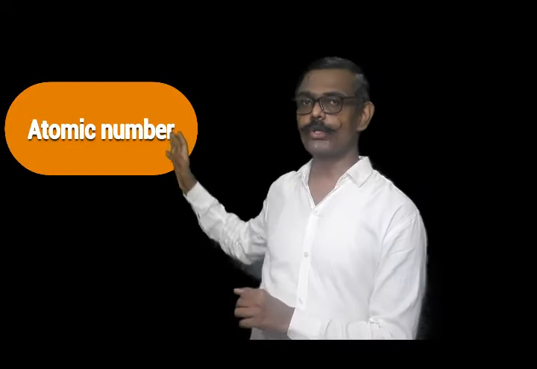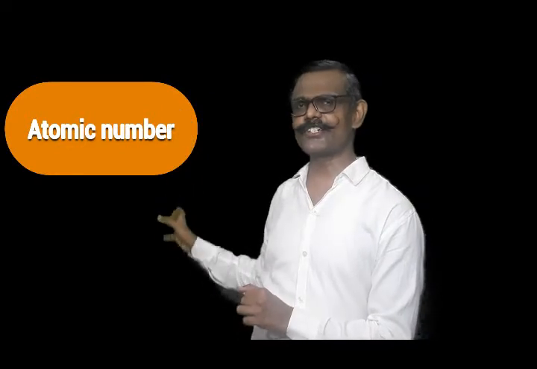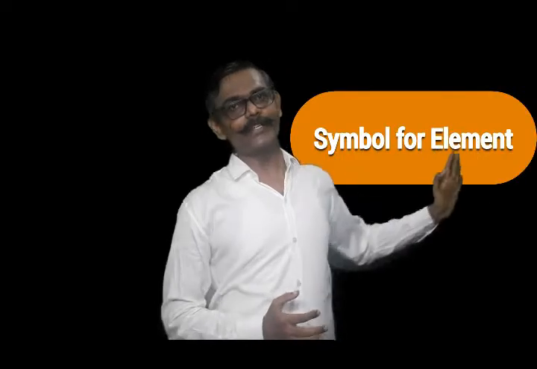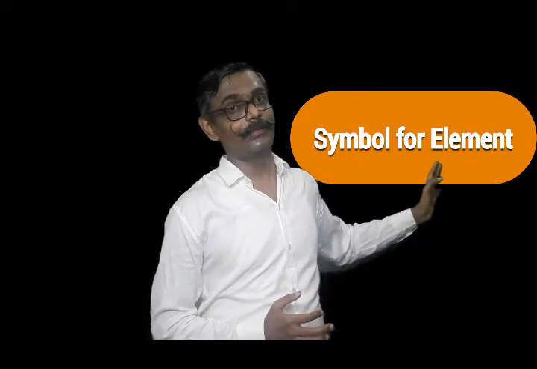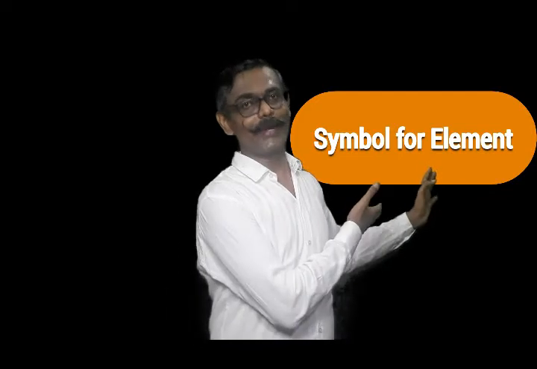Yes. Now our journey to remember the names will start. Students, whatever the non-living things I have shown, these are the representations of atomic number. Whichever living things I have shown, these are the symbols of elements.